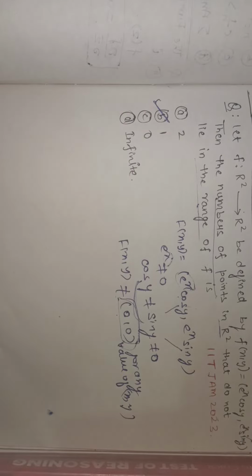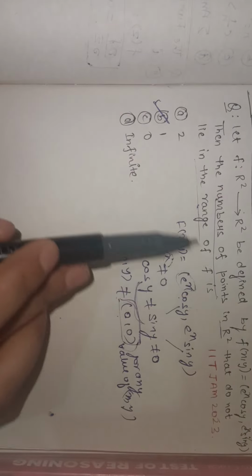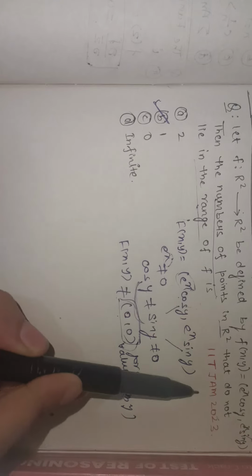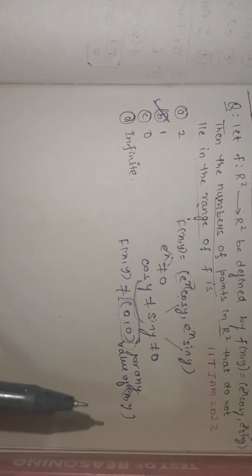So option B is correct: (0, 0) is the point which does not lie in the range of this function. So this is the solution of this question.